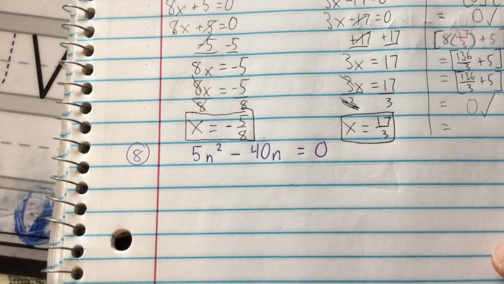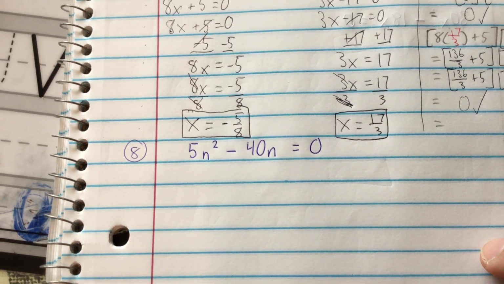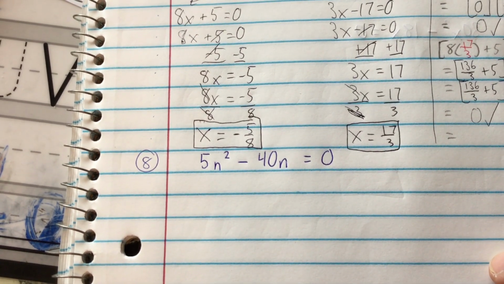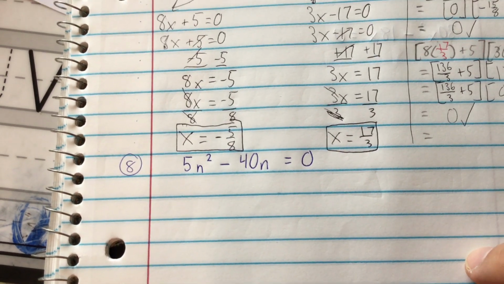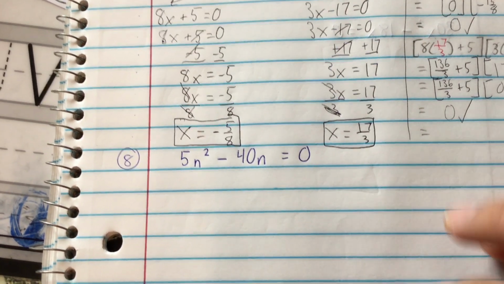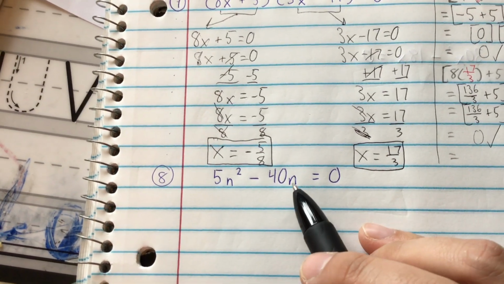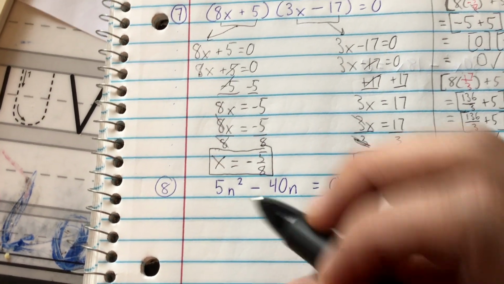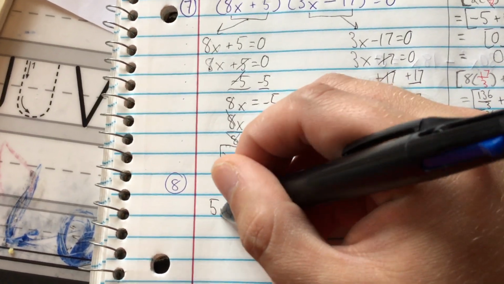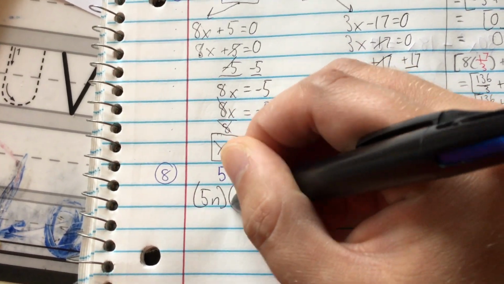What number can I divide out of 5 and 40 and still get a whole number? Well, just 1 and 5, but 5 is the greatest common factor, and so 5 is going to be one of the factors. N squared and n also share an n, so I'm going to factor out the GCF 5n.